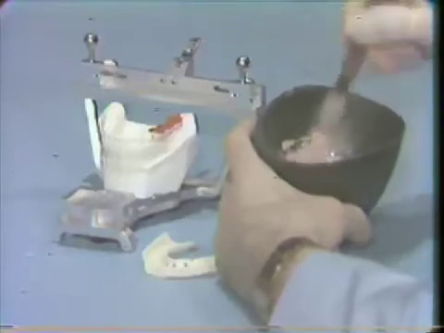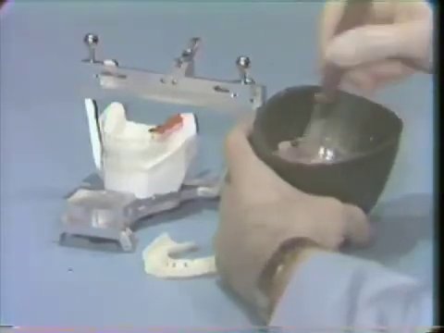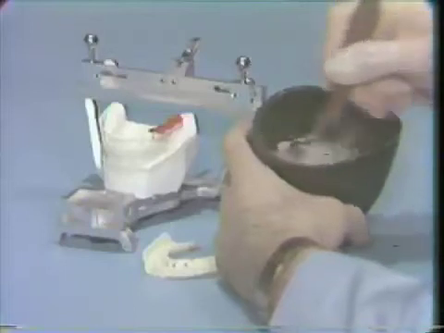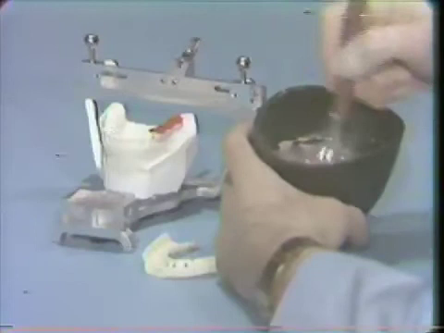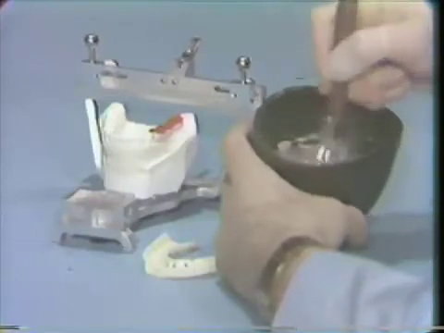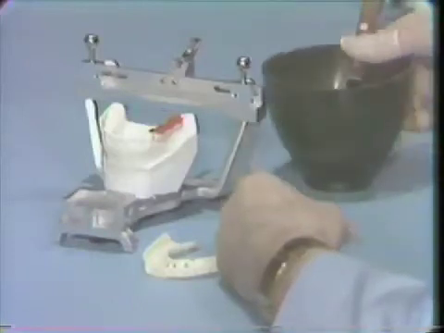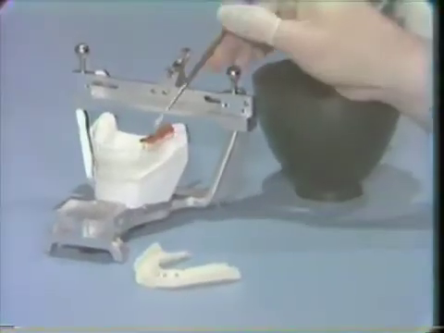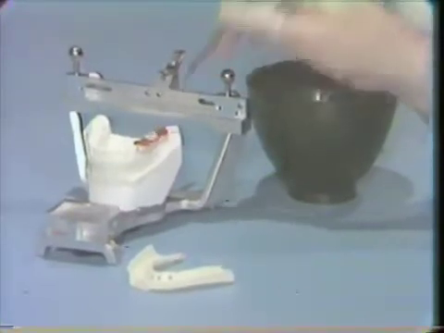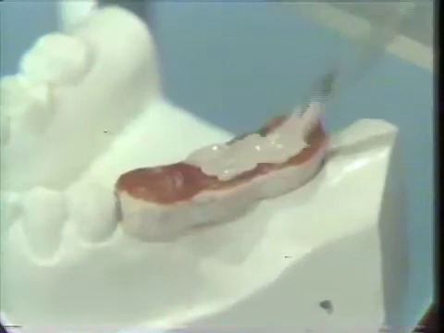Because of the warmth of the television lights, we'll mix this to a more fluid consistency than what we would normally do under an operatory situation. And after we have mixed the material, we'll take a paintbrush and apply a sufficient amount over our functional chew-in so that we get a good bubble-free registration.